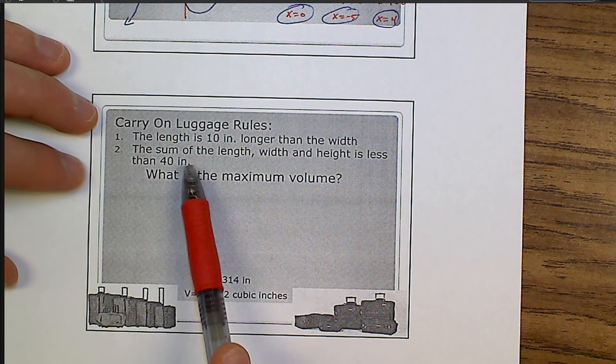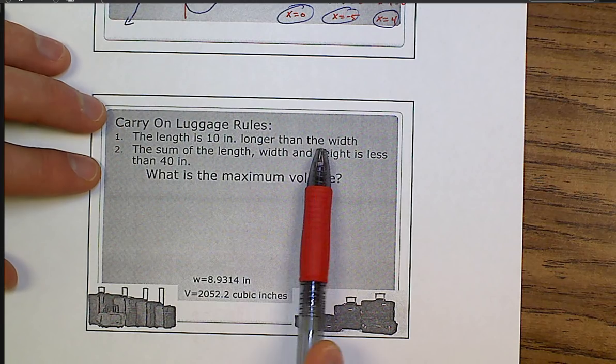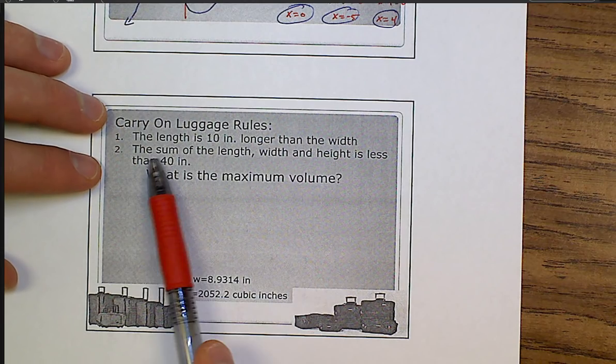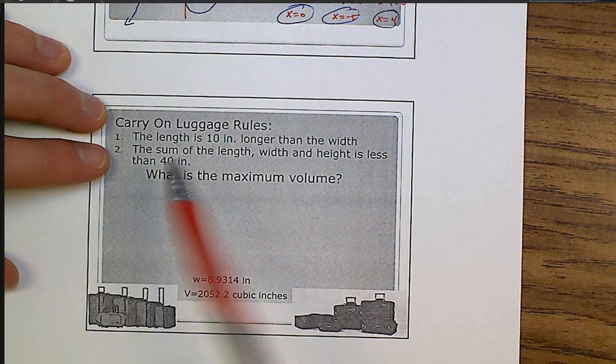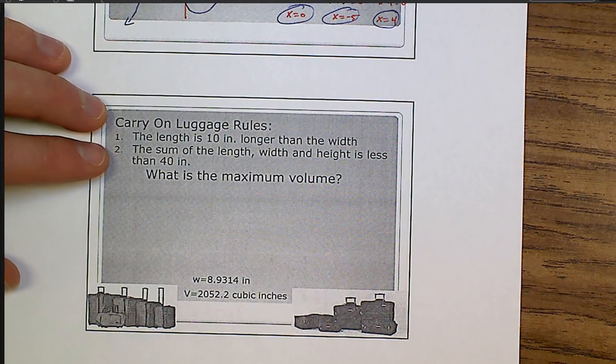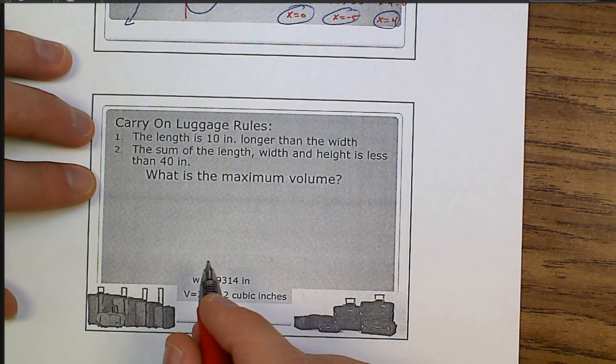The length is 10 inches longer than the width. The sum of the length, width, and height is less than 40. What is the maximum volume? Okay, so there's a lot going on with just a little bit of information here. So let me walk you through this.